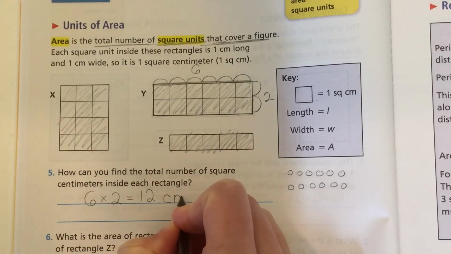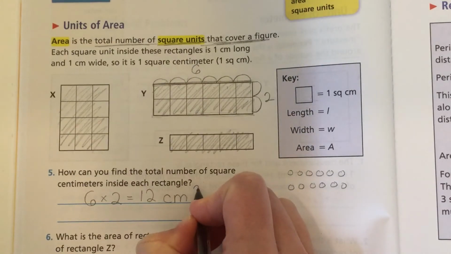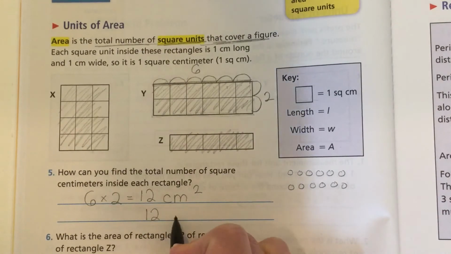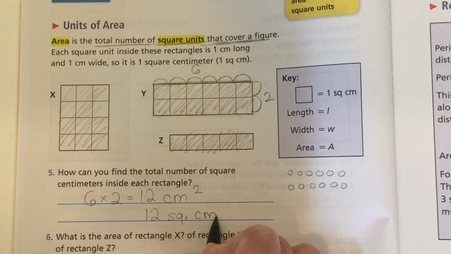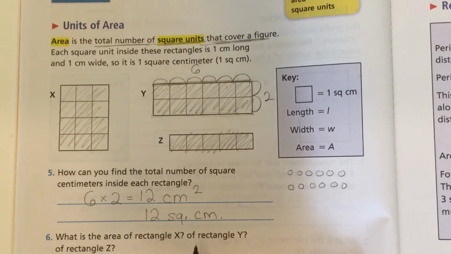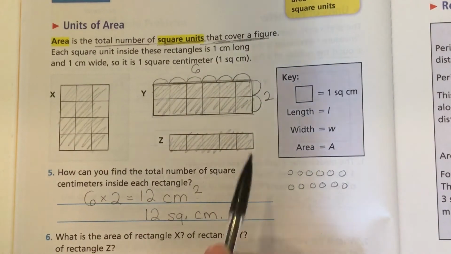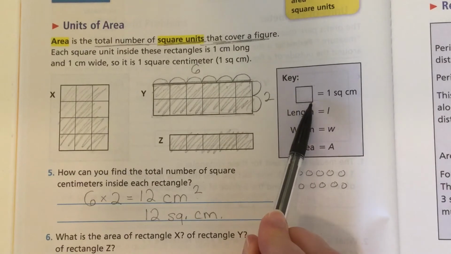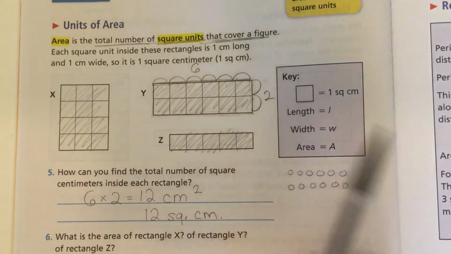And then instead of just writing centimeters, we're going to do centimeters squared. You can either write the little 2 like that, or you could write your answer 12 square centimeters. Notice that I abbreviated square there. The reason we have to write it like this is because we're talking about a full square here. We're not talking about just one little line. We're talking about the whole thing.